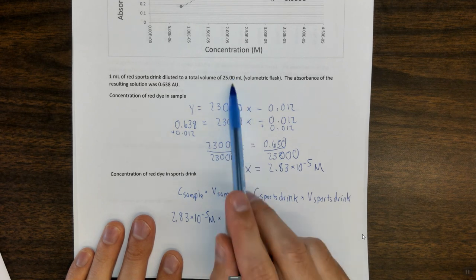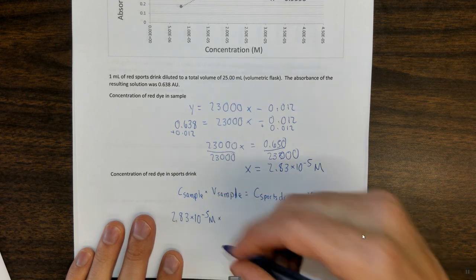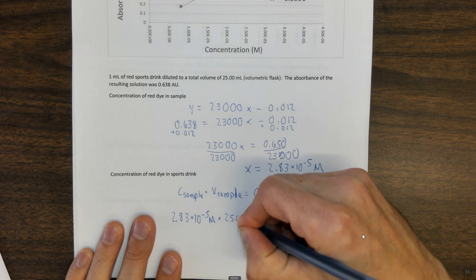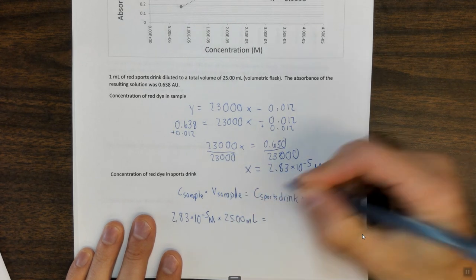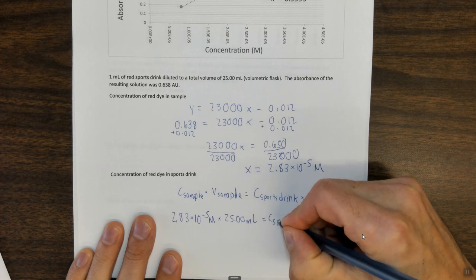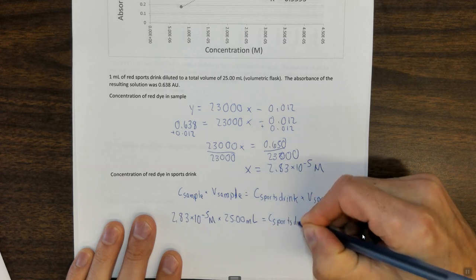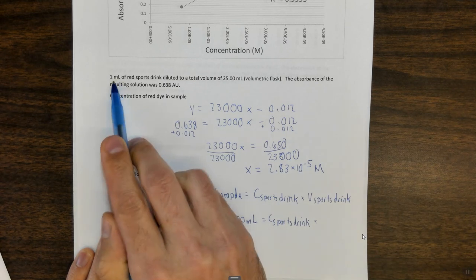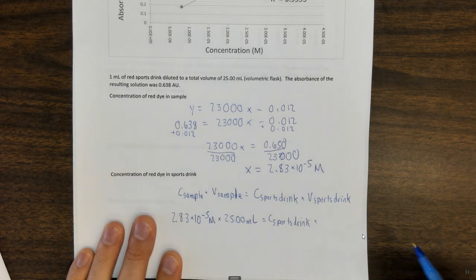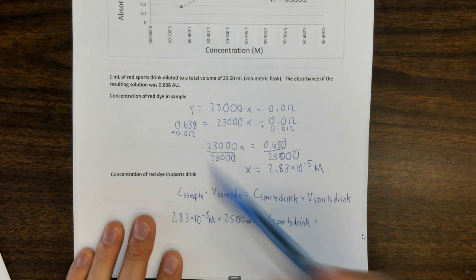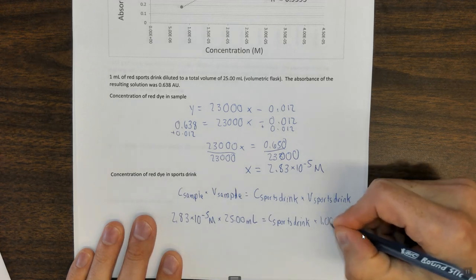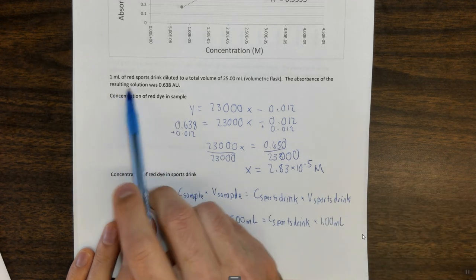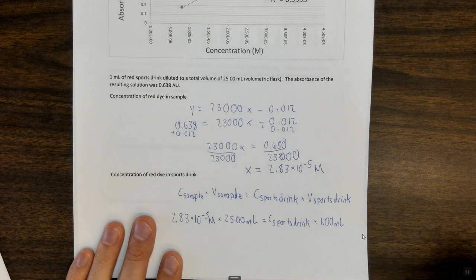That was the original solution that I used, so that was the total volume, 25 milliliters. Equals C sports drink, that's what I don't know, times the volume of the sports drink that I originally used, which was 1 milliliter. Now, because I'm going to use a pipette to do this, it's going to be 1.00 milliliters. Poor wording here. I should have put 1.00 milliliters.